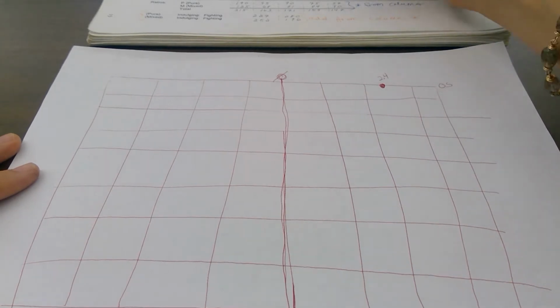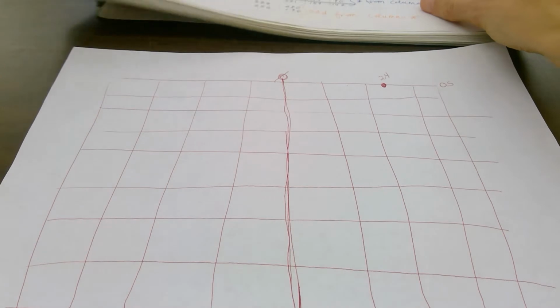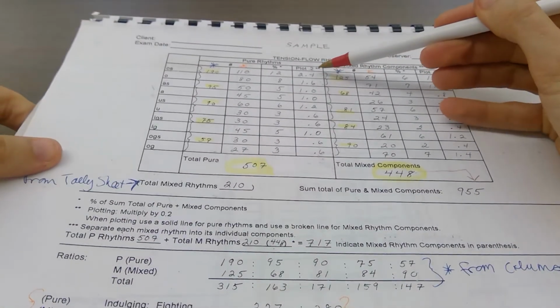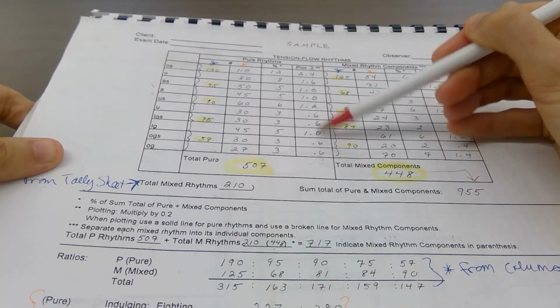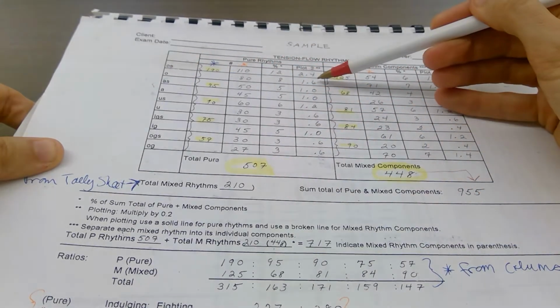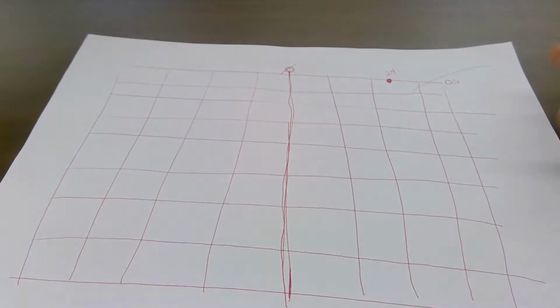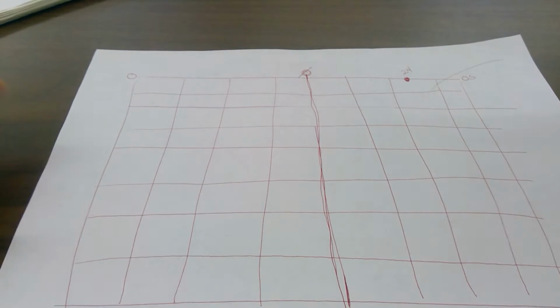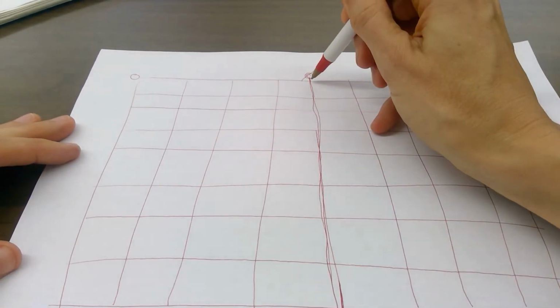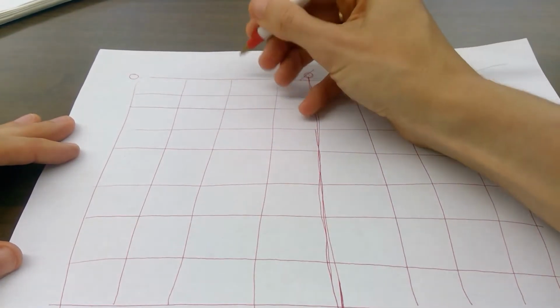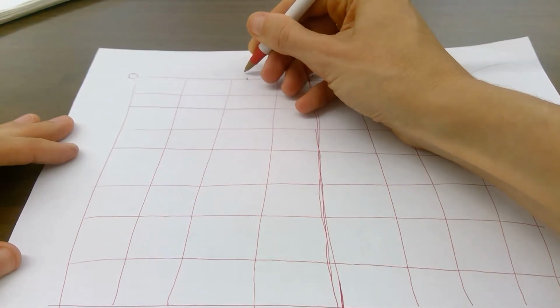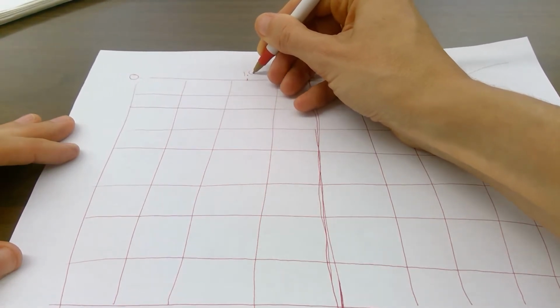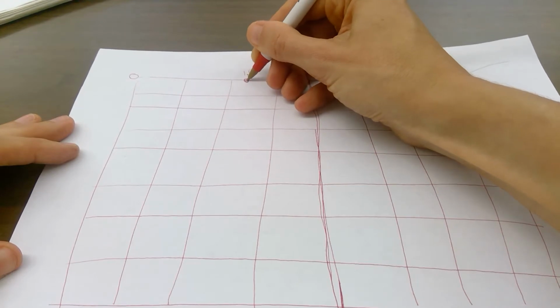Then we go to the sucking rhythm, which has 1.6 plot points. So again, we're in this column looking at the sucking rhythm, which is 1.6. Indulging is always on the left, and we count from 0, 1.6 spaces, and we can write that down just so we know, and add a dot.